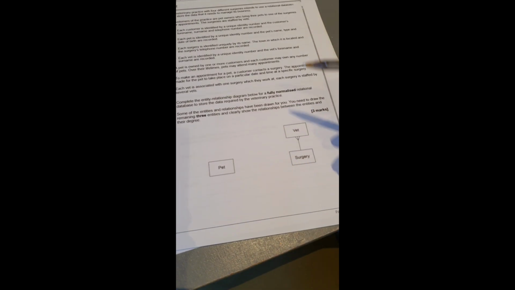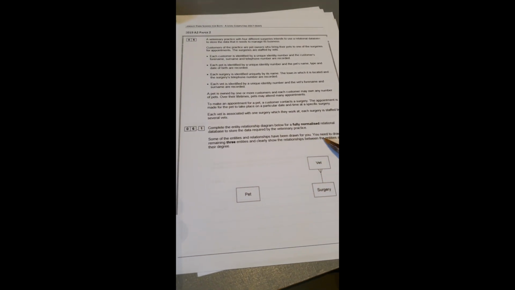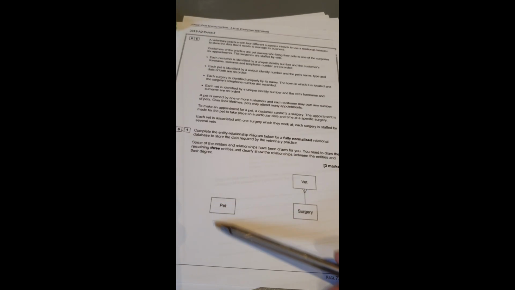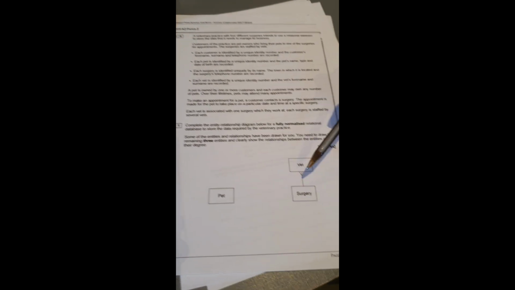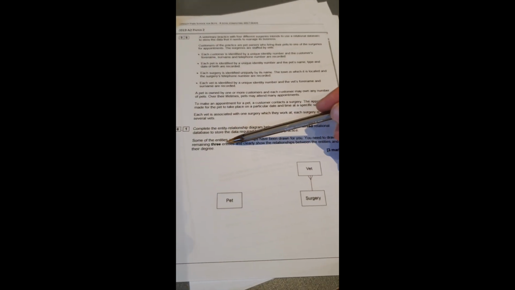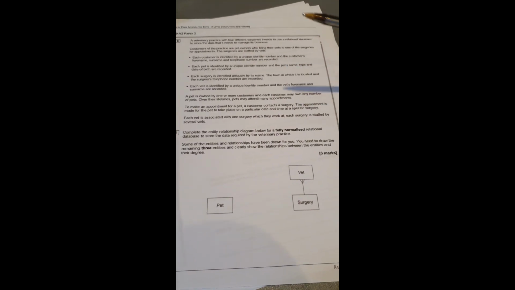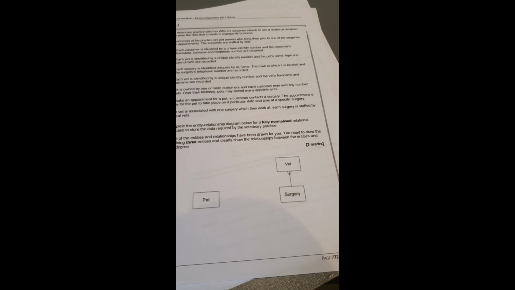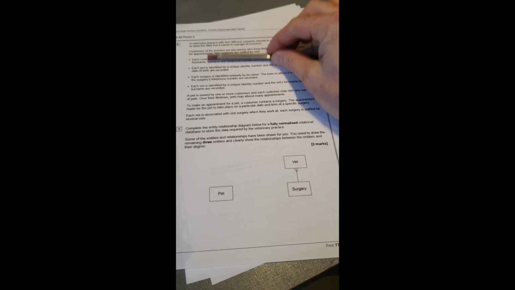So the premise of these is that we're going to need to fill out an entity relationship diagram. Sometimes the relationships are already filled out and given to us. In this example, I think you need to fill out 3 remaining entities as well. So the idea here is that we've got to read. There's lots of reading to do, so that's fine. I'm going to get started.